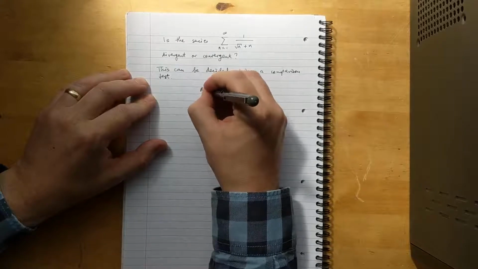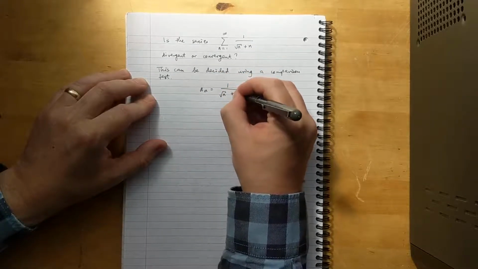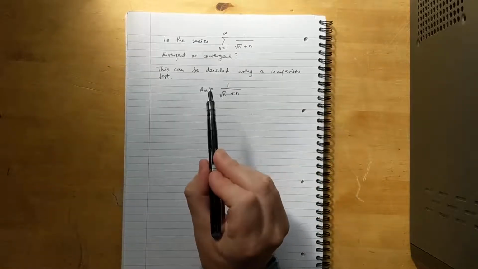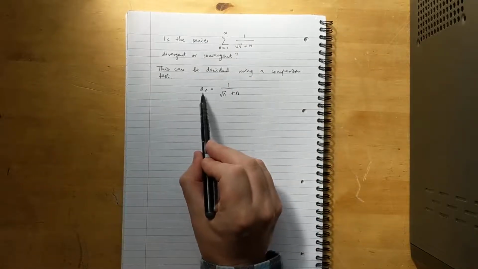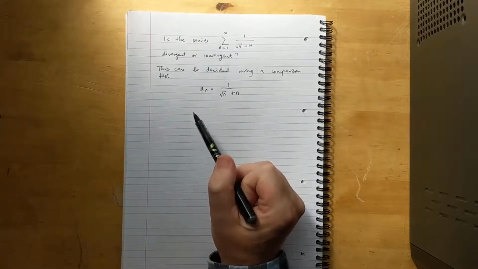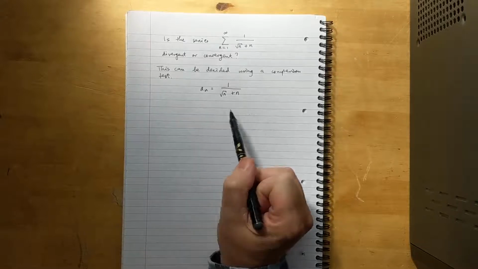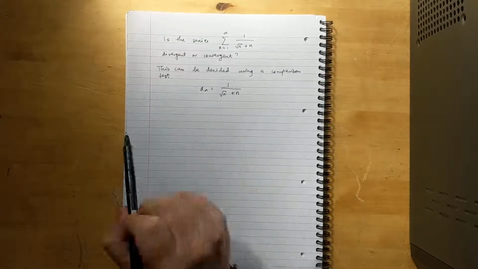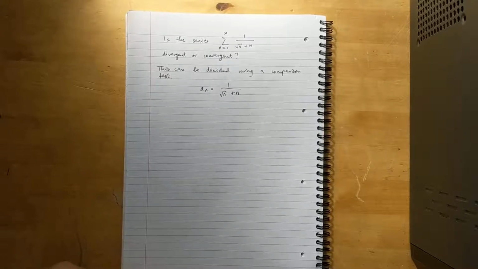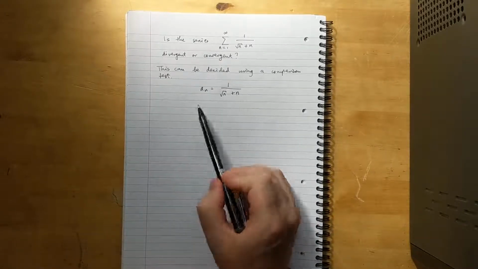So an is the term of the series that we're investigating. And what we want to do is to compare the behavior of an to the term from a known sequence, a sequence that we know converges or diverges. And so our first task is to select the comparison series.